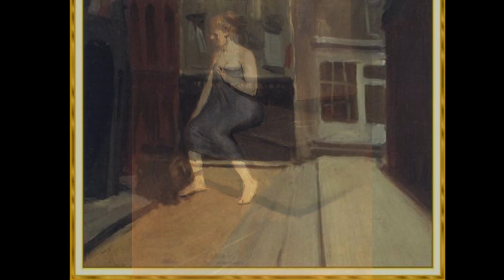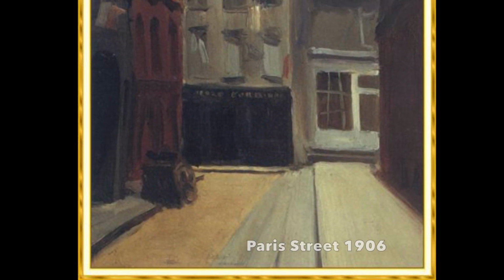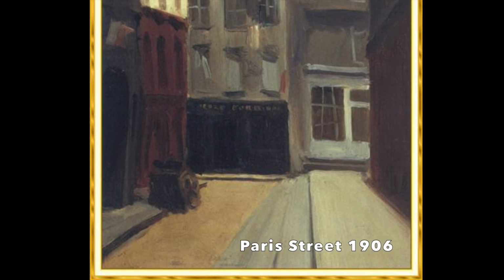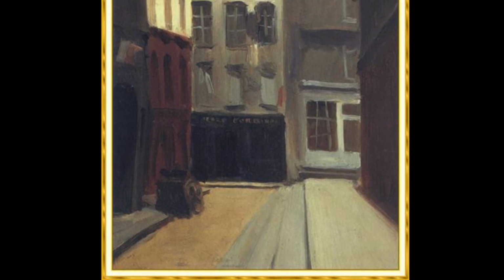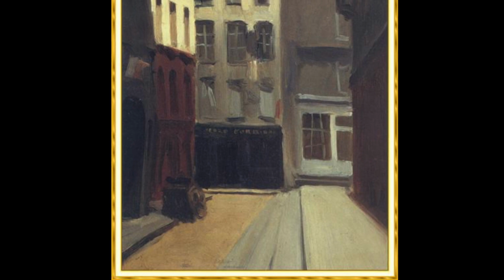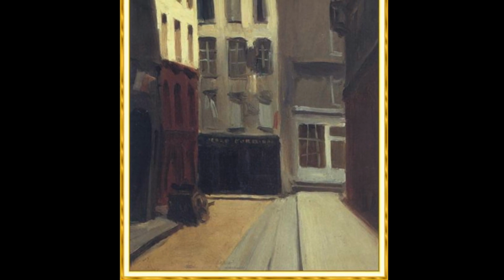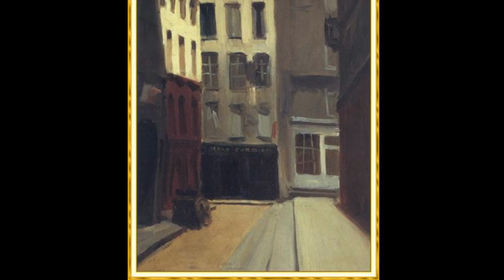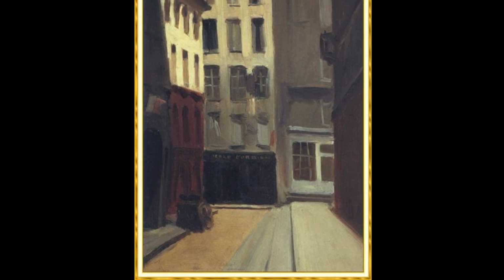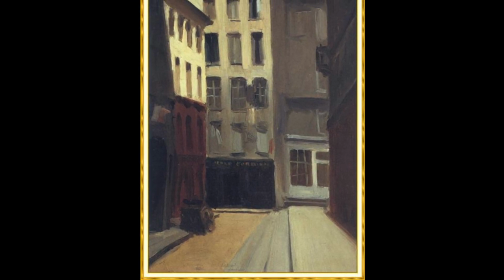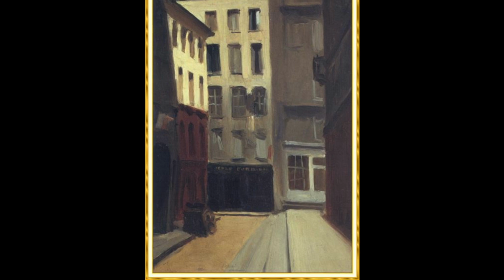By 1905, he had secured a job as an illustrator, and he also takes several trips to Europe around this time. In 1906, we can see this in one of his paintings, Paris Street Scene, and already we can see what he enjoys about painting these urban landscapes. Again, it's the structuring of the urban landscape as much as anything.